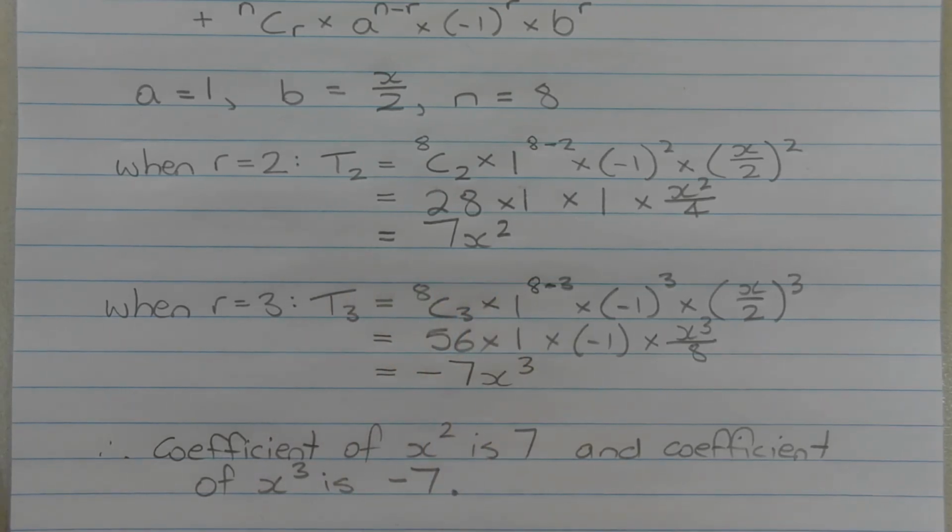When r equals 3, T3 equals 8 choose 3 times 1^(8-3) times (-1)^3 times (x/2)^3, which equals 56 times 1 times negative 1 times x^3 over 8, which equals -7x^3.